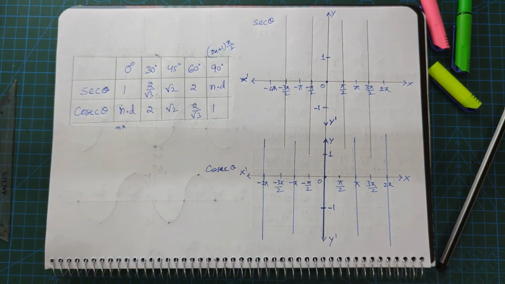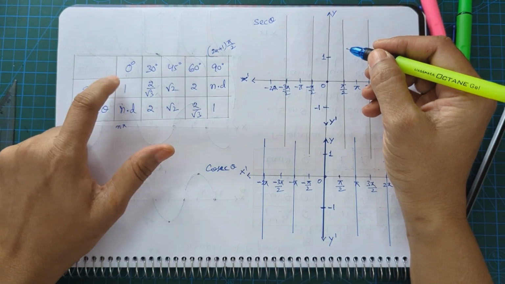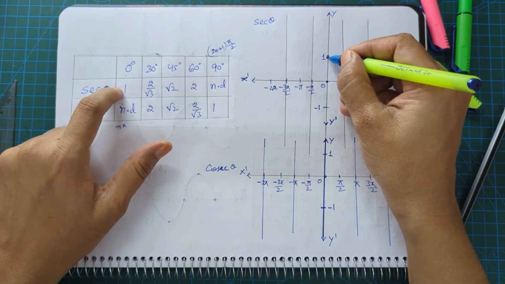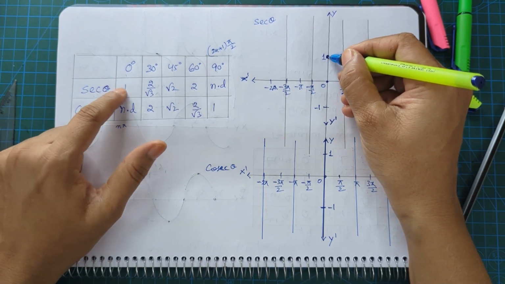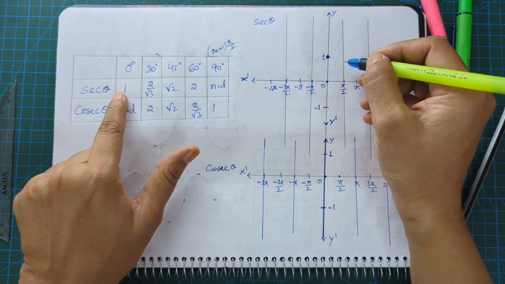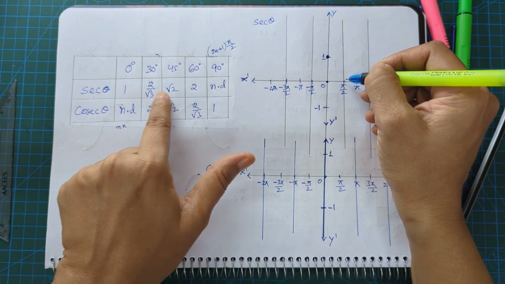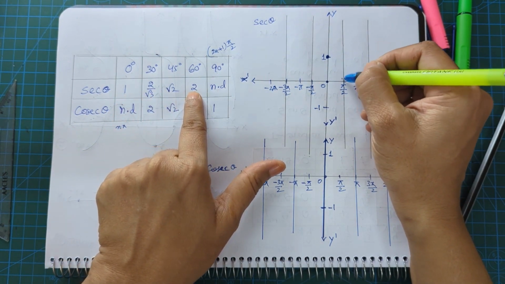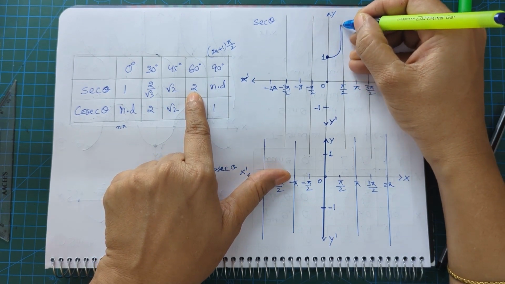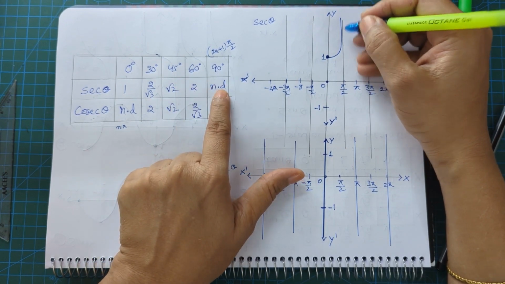Now let's draw the graph of it. Sec 0 is 1, so at 0 degrees on the x-axis it is 1. That is the minimum value. From 0 up to 90, the sec value is slowly increasing. Increasing means it will not come down; it will go up slowly, but it will not touch pi by 2. It will go beside it. And after 90, the repetition occurs.